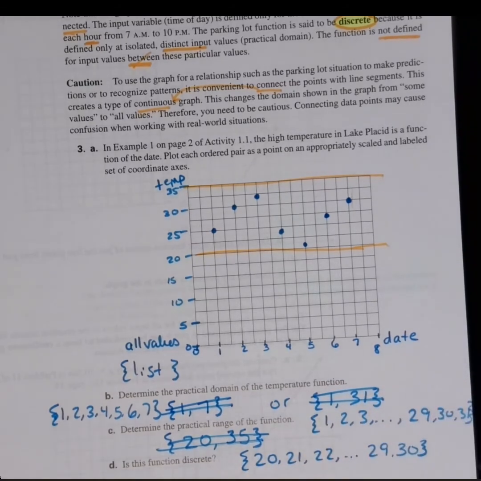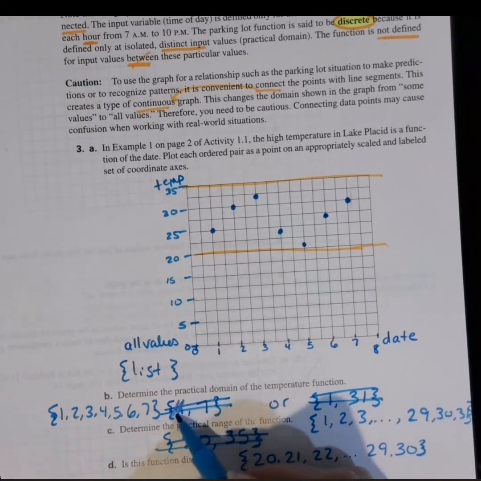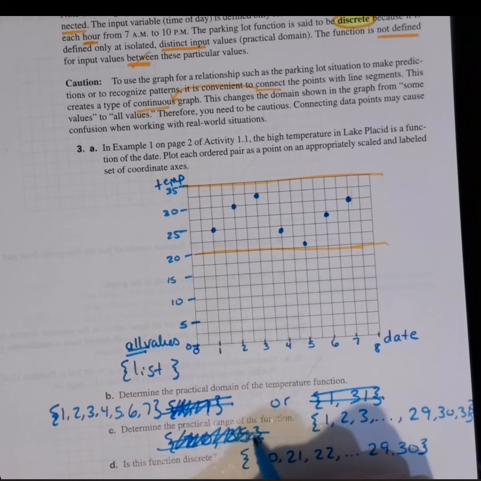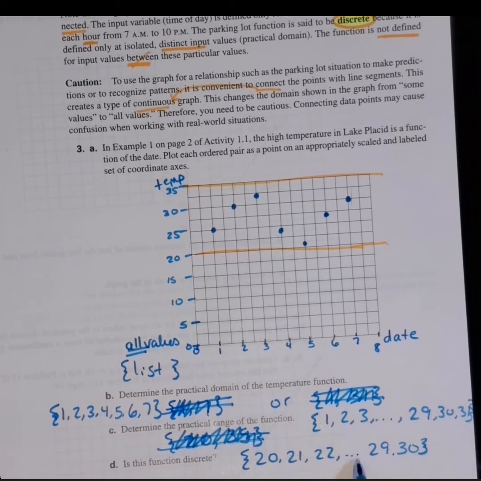Discrete is actually kind of a pain to list because it is a list of all values. If you can establish a pattern, then you can shorten it with the dot dot dot in between, but it is a list of all values.